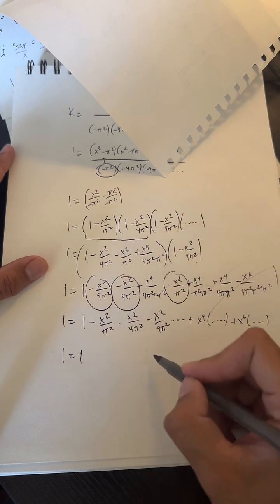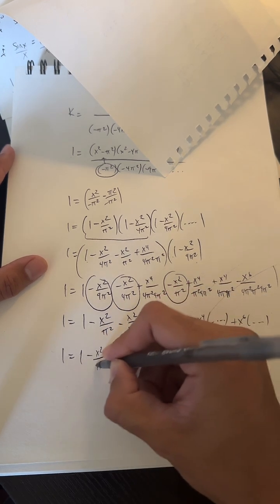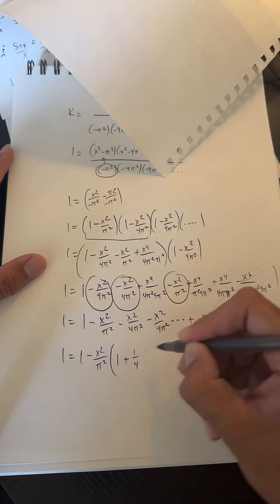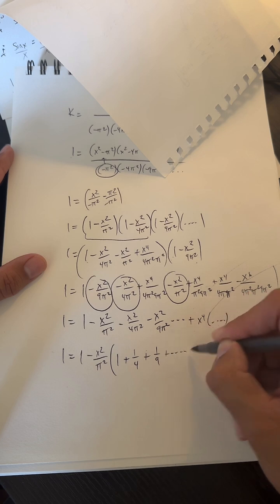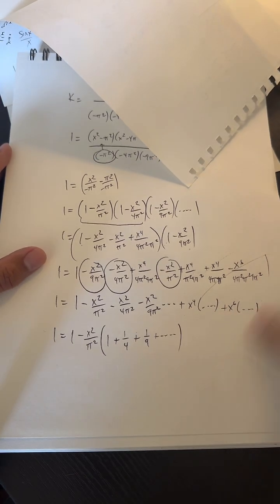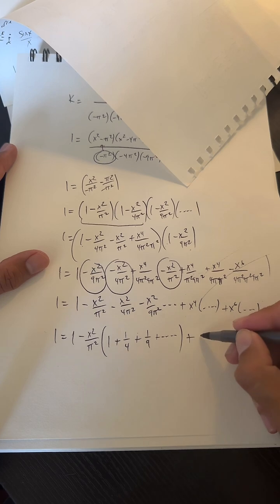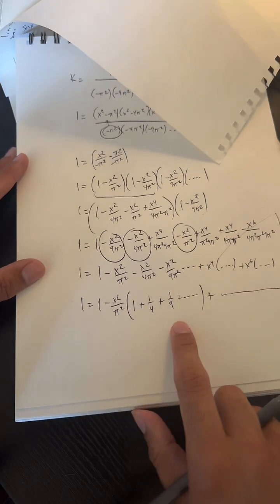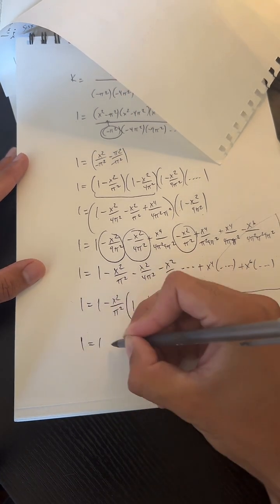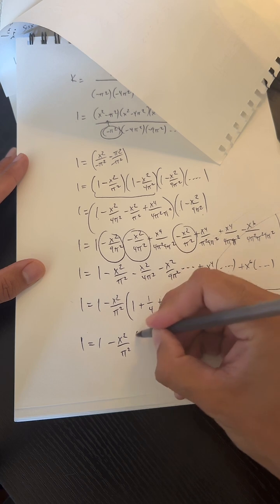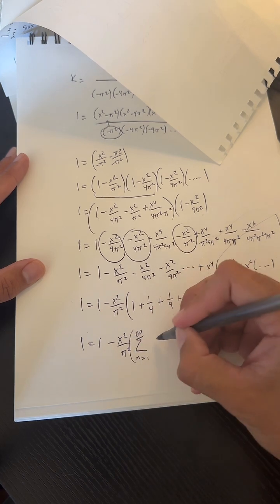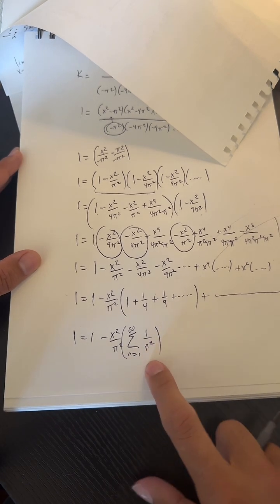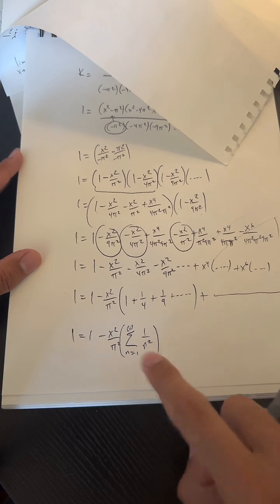So we have 1. And all these are negative, so let's factor out a negative x squared over pi squared. And what do we get? 1 plus 1 over 4 plus 1 over 9. And this should continue for the x squareds. Again, disregard the x to the 4s and the x to the 6. They're there, but we don't really care about them. So now, check this out. You notice this? I can find a nice series for this, giving me the summation from n equals 1 to infinity of 1 over n squared. There it is. This is a series that Euler found and said, oh my gosh, I think I know what this answer is.